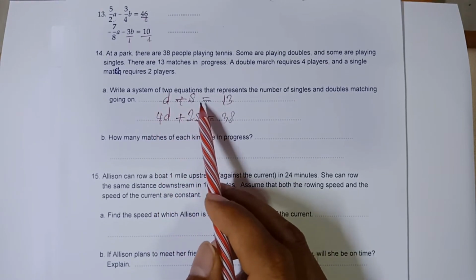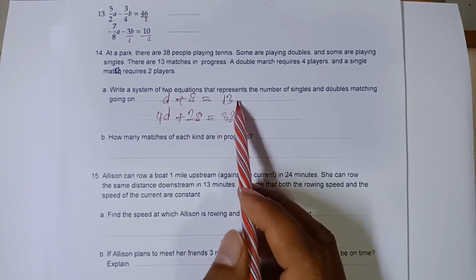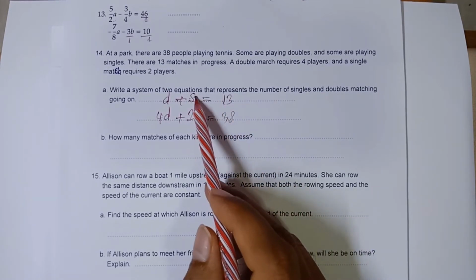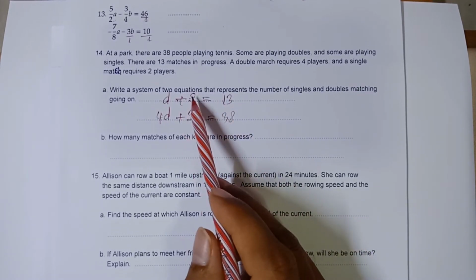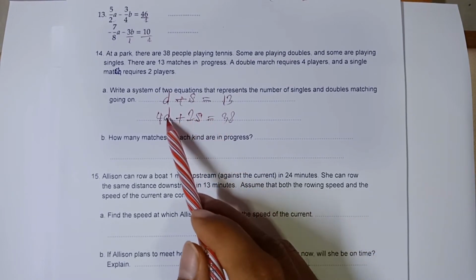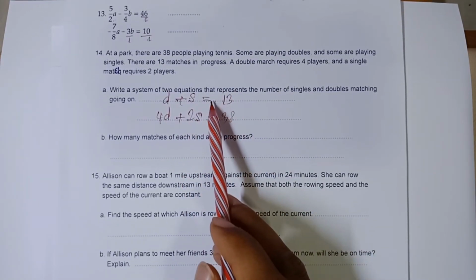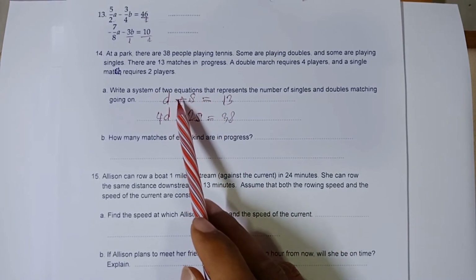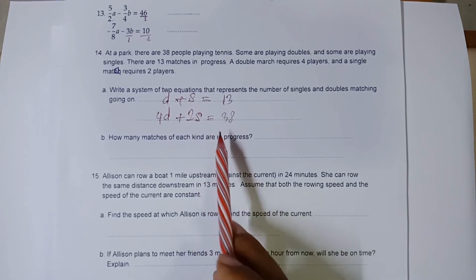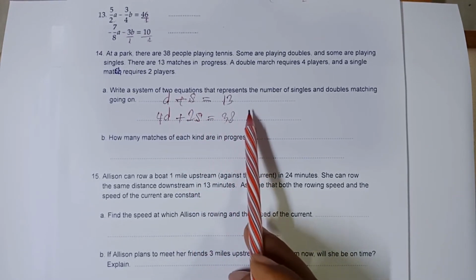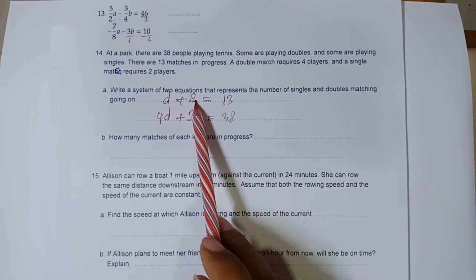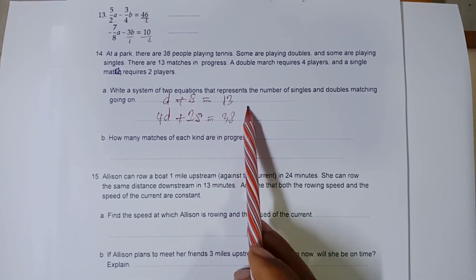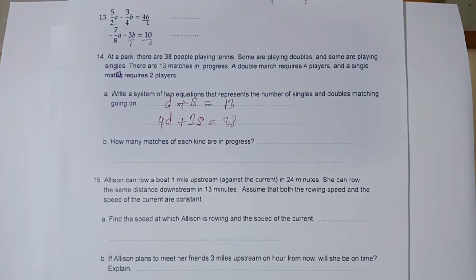You do the minus, and you'll be able to eliminate S. So once you eliminate S, you have the value of D, double players. Yeah, doubles. So once you find the double matches that are going on, use substitution in this equation, that's easier, so that you will be able to find how many matches belong to singles. Well, let me just do this one for you. Okay, let's start.